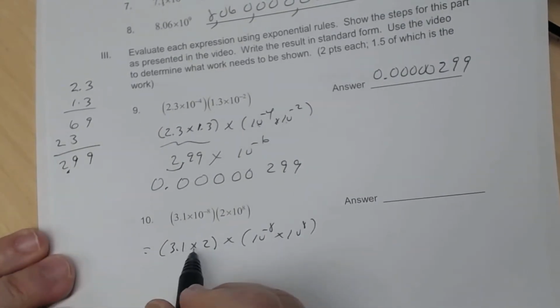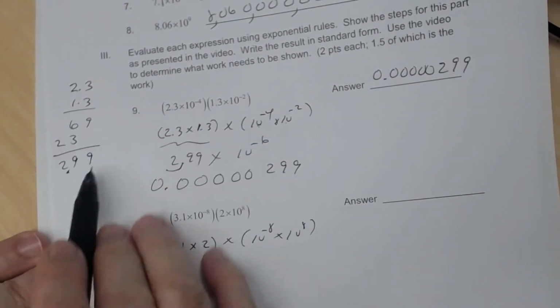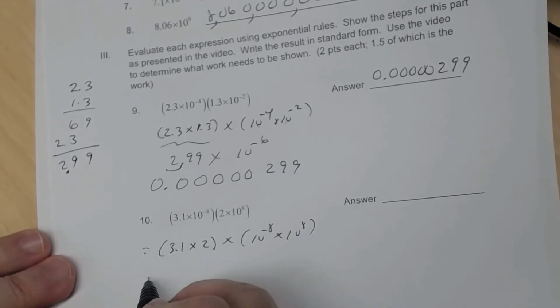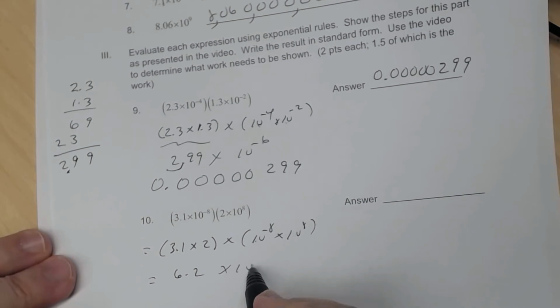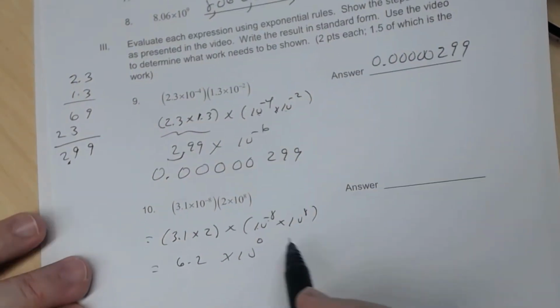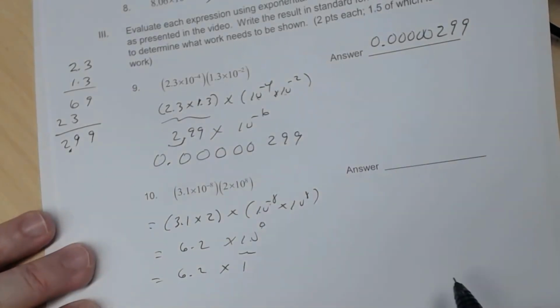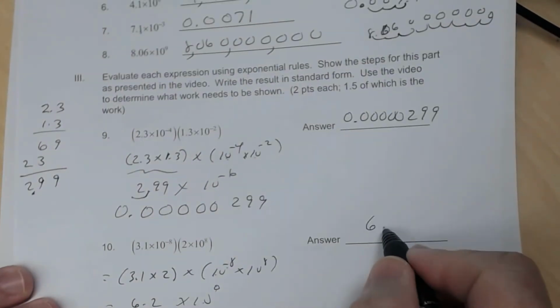Then you got to figure out what 3.1 times 2 is. That's an easy one compared to this one. You don't need to do any work here like I did here. 3.1 times 2 is 6.2. So that's 6.2, and now you're multiplying like bases. You add exponents. Now negative 8 plus 8 is 0. And notice 10 to the 0, that's just 1. And then 6.2 times 1 is just 6.2. So there's your answer, 6.2.